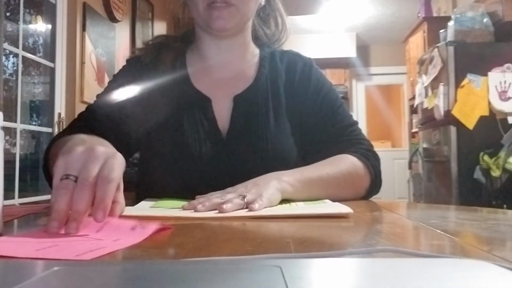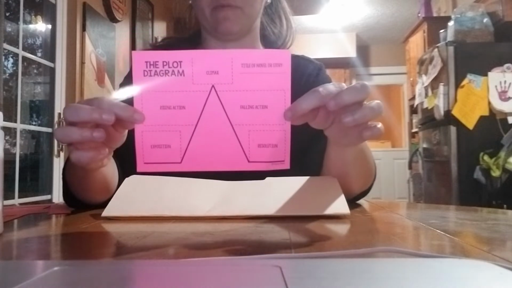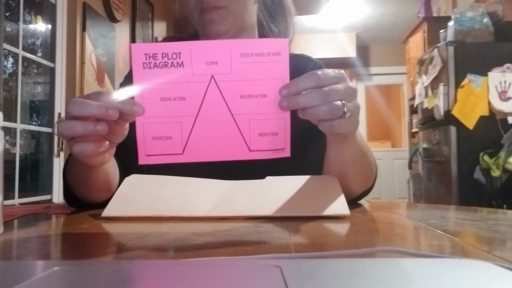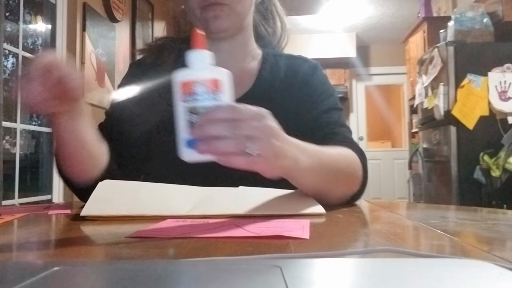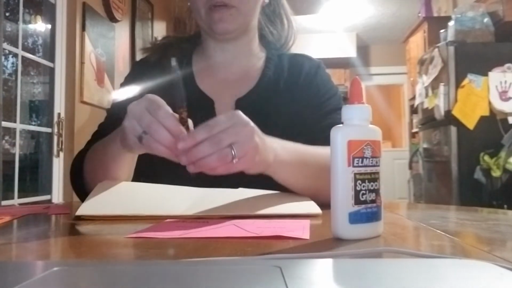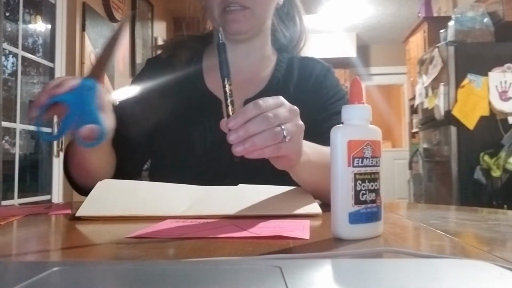What you're going to need to complete this, guys, is your notes. They read the plot diagram. It's on the bright pink paper. You need your regular Elmer's glue. You're going to need a pen or pencil to write with, and you're going to need scissors.